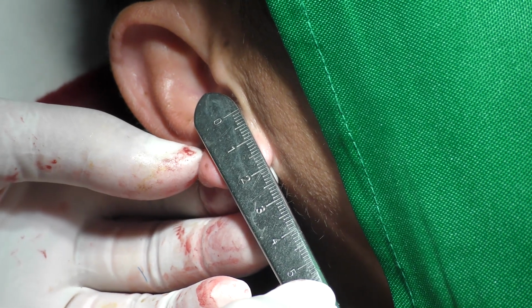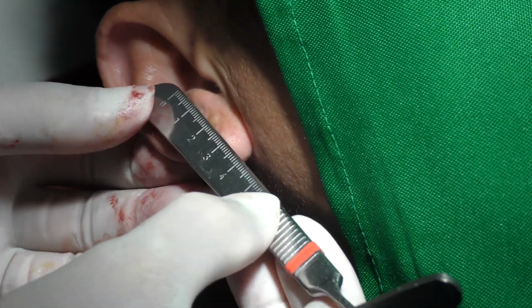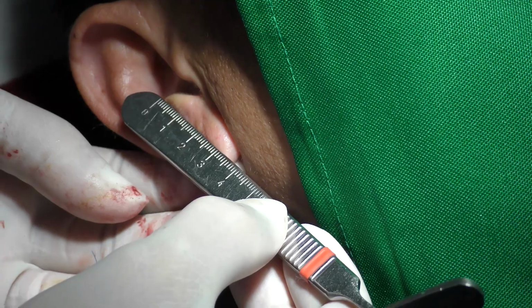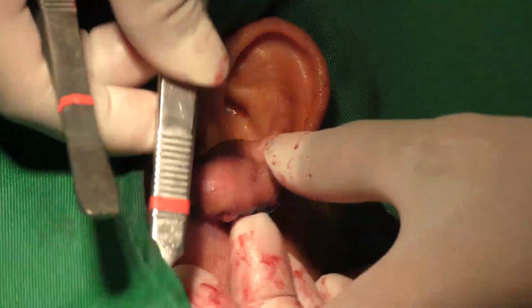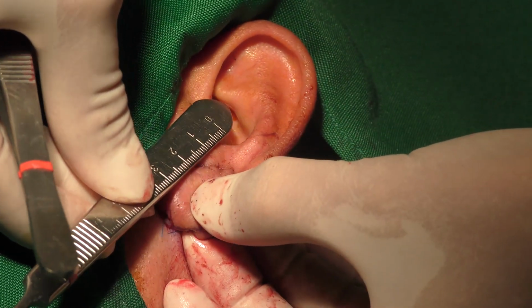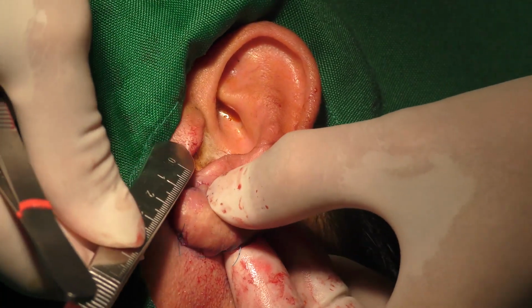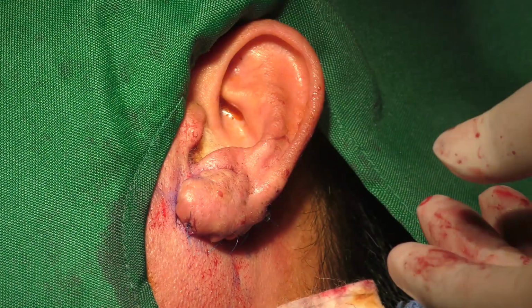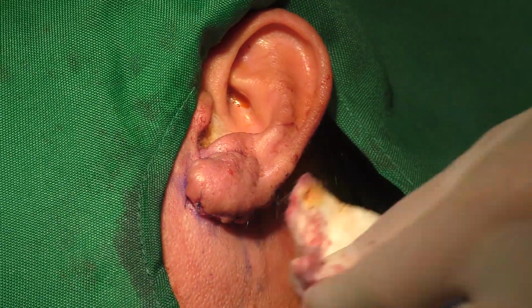Approximately 1.8, and from here it's 3.4. Should be 3, okay, 3.4. Okay, here 1.8. Ang galing. Was it painful? No po. Great. Okay, we're done.